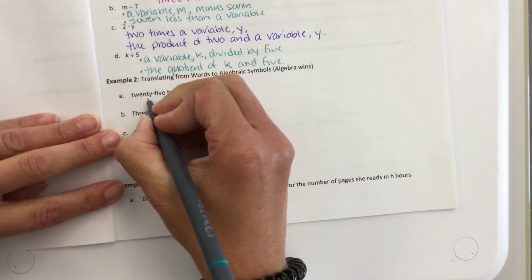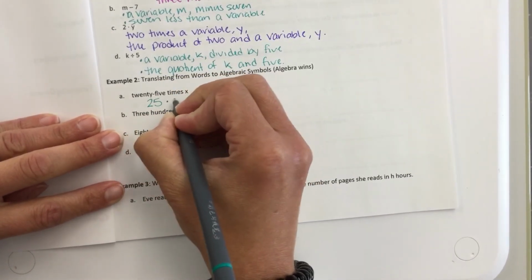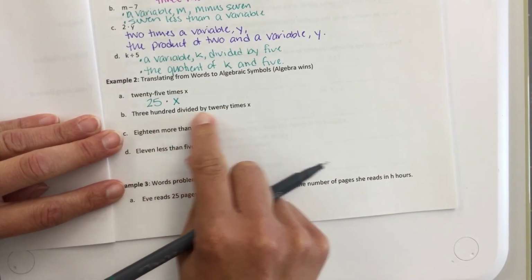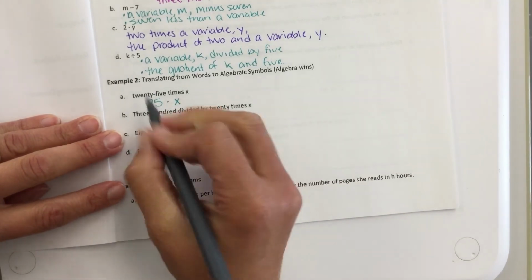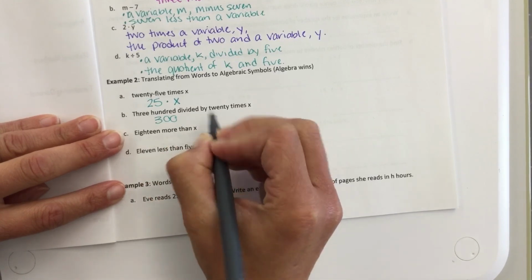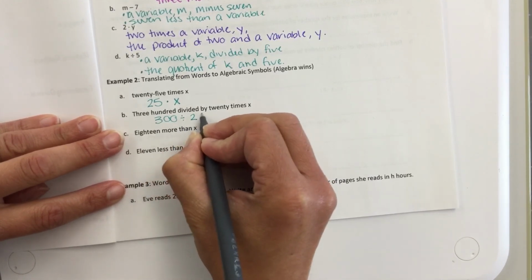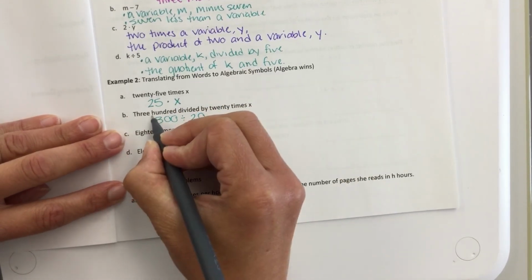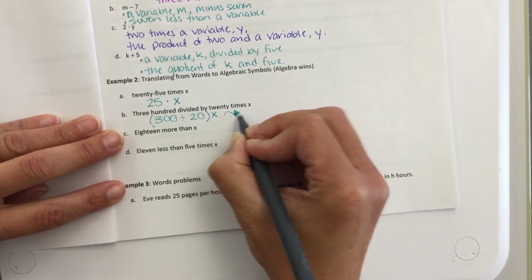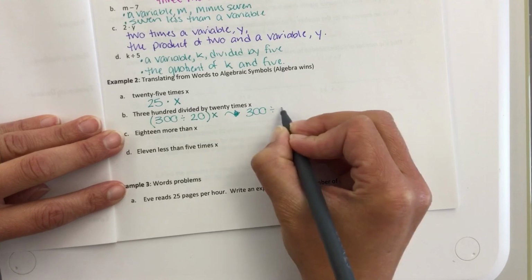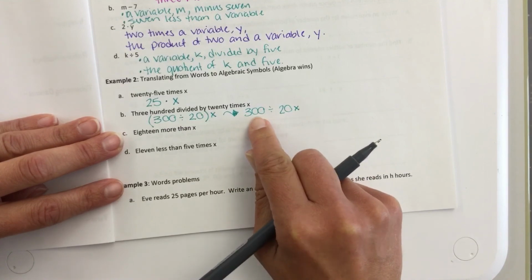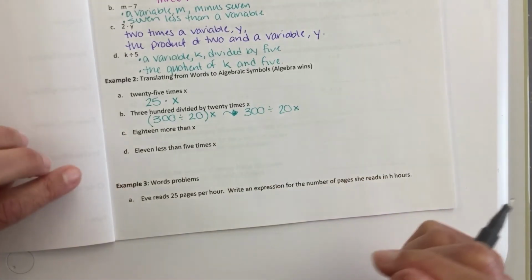So like this would be 25 times x, like that. This one, 300 divided by 20 times x. So this one could be 300 divided by 20 times x. A lot of times the order would be something like this. Sometimes you might see this expressed, usually they're more clear: 300 divided by 20 times x. Most of the time, it would be 300 divided by the product of 20 times x.